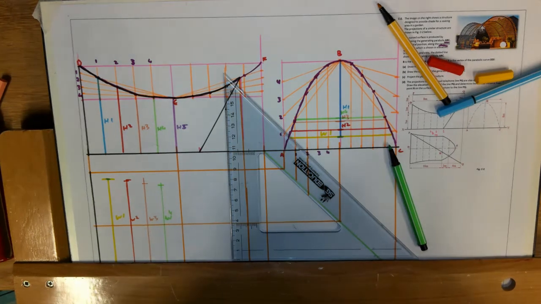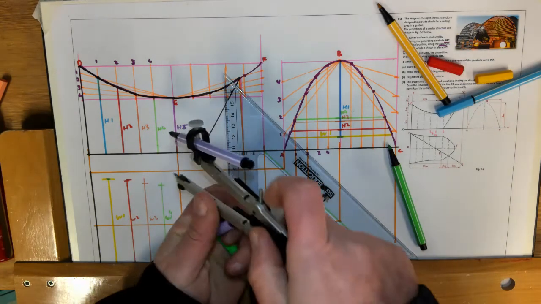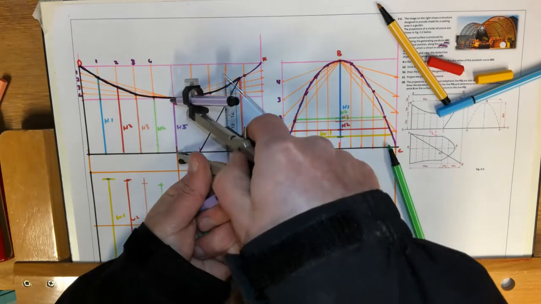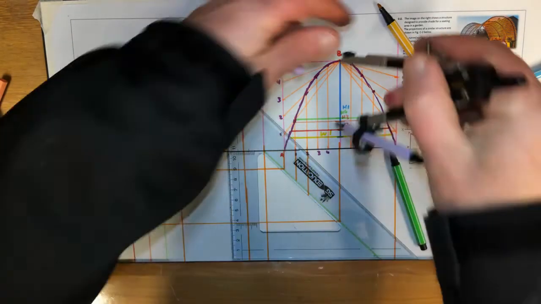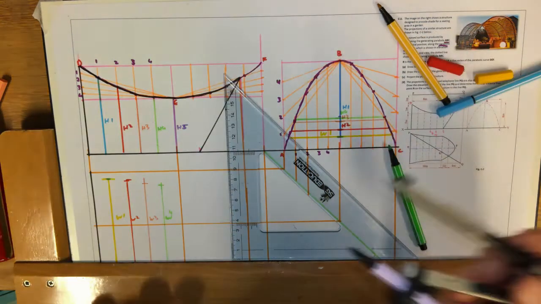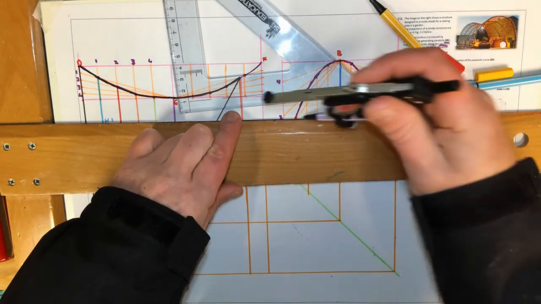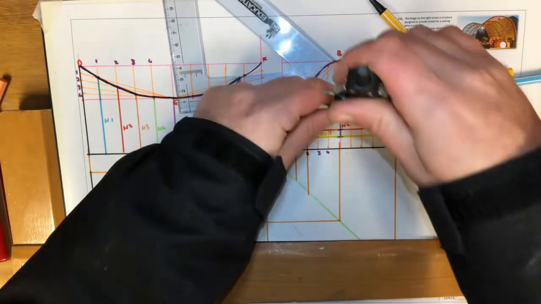Okay. So as I said, I probably have an extra set of points here that I could have got away with one less. There's very little difference in the height of H4 and H5.